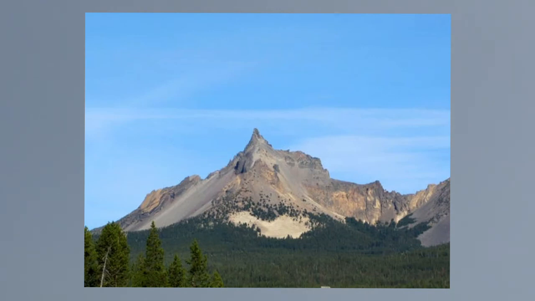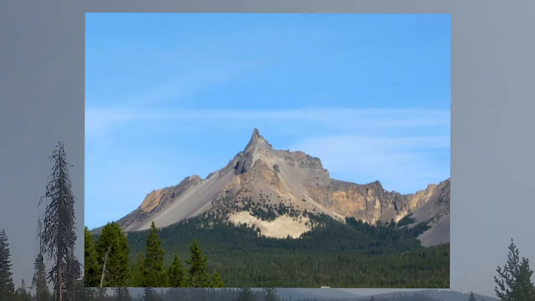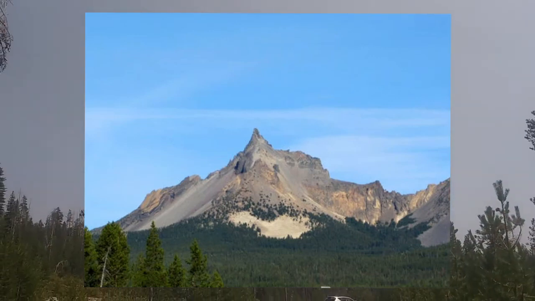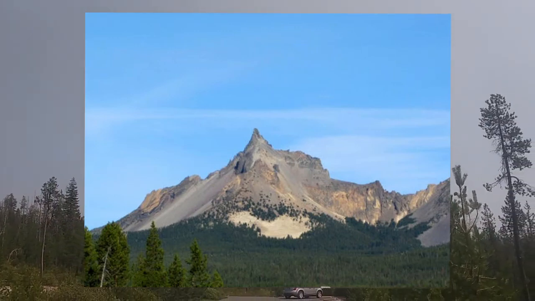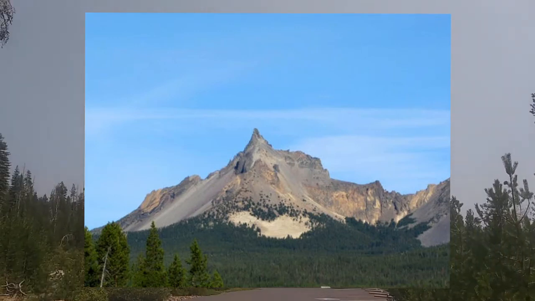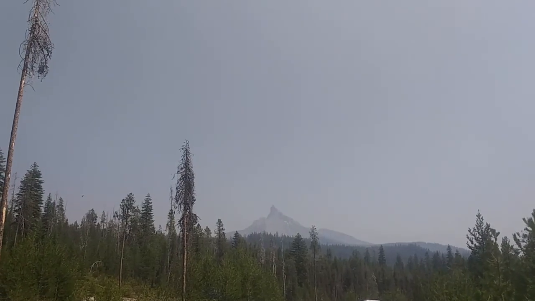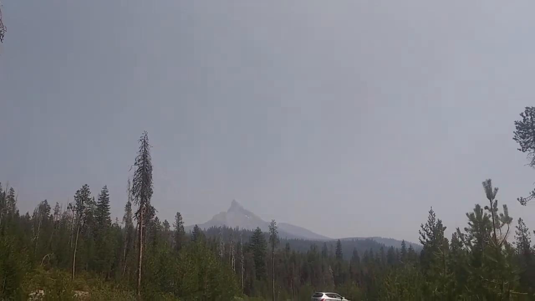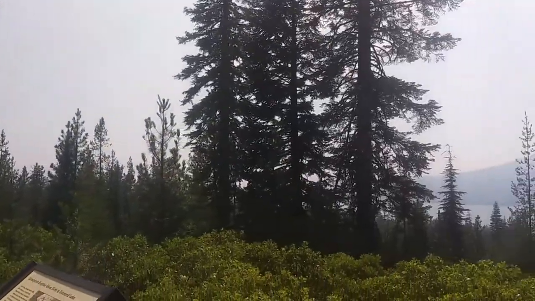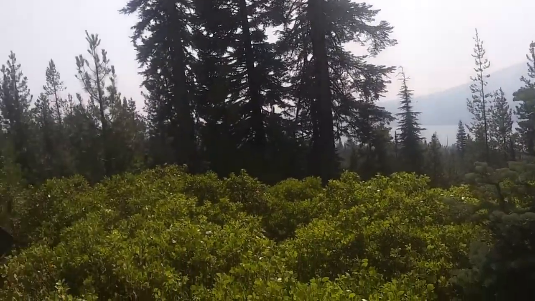They call it the lightning rod of the Cascades. Isn't that cool? Yeah, that's Mount Thielsen. I thought it was over right here, but there it is. The lightning rod of the Cascades. You can just barely see it through all this dense smoke.